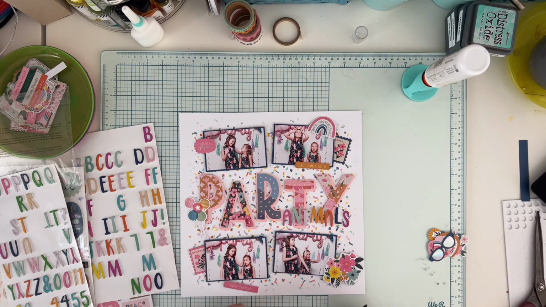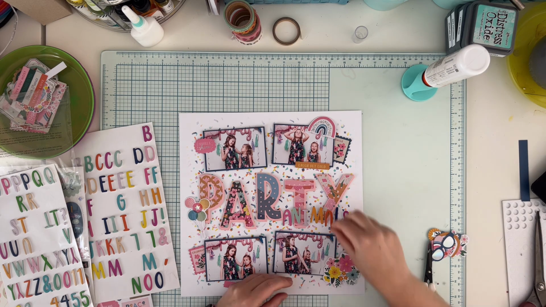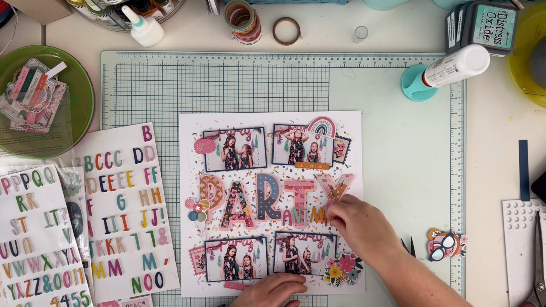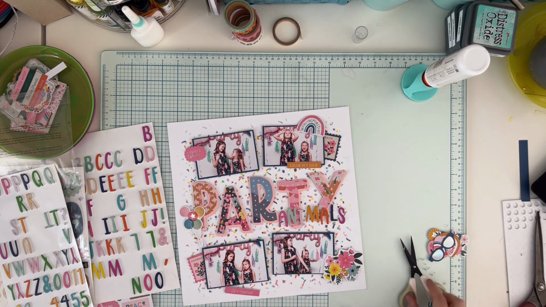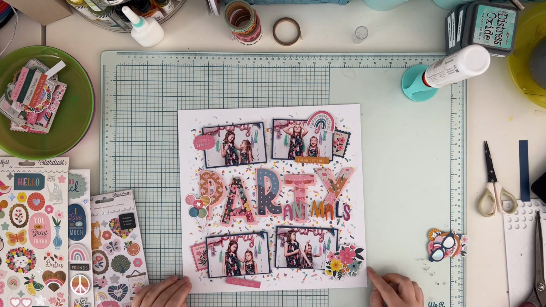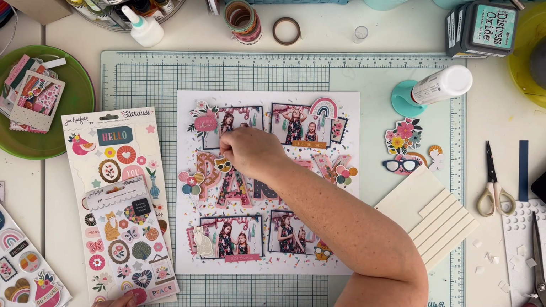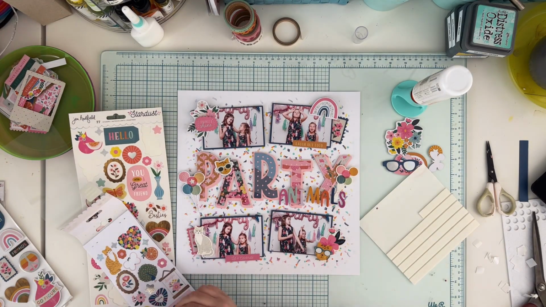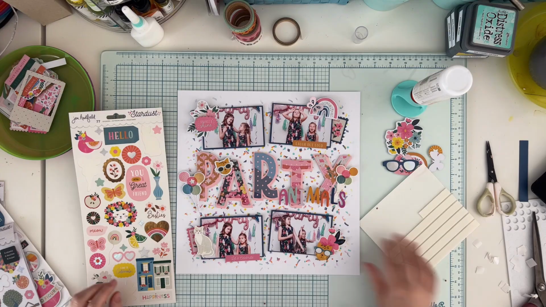I am adding the word animals using those alphabets. I am not sure which collection they are from. I have had them for a while. I didn't have another A, so I took a U and turned it into an A. This is something I often do. I just create new letters from the older ones. And after gluing down not only the title but some of the loose elements, I'm proceeding with decorating everything.